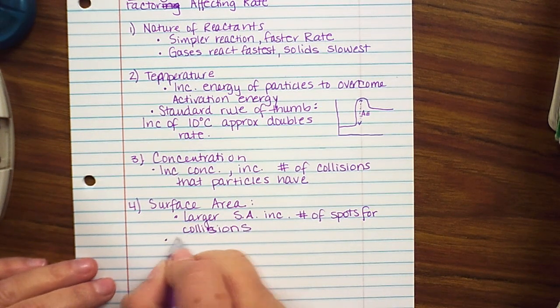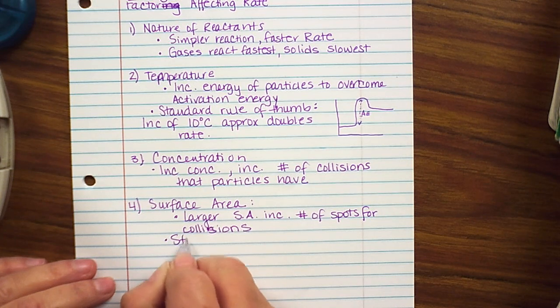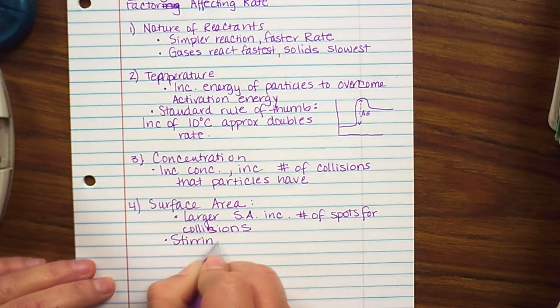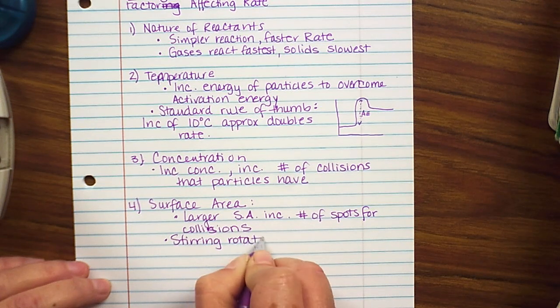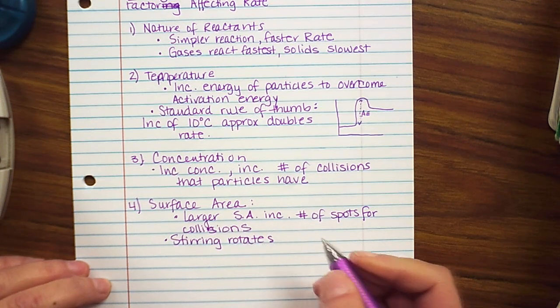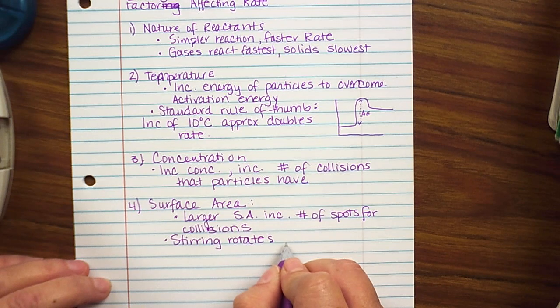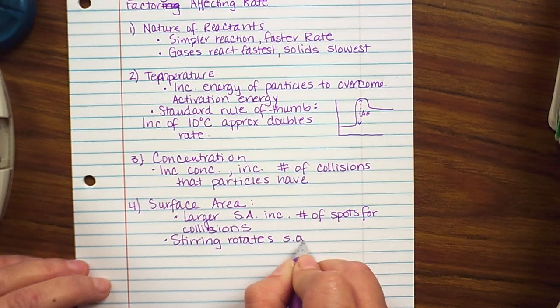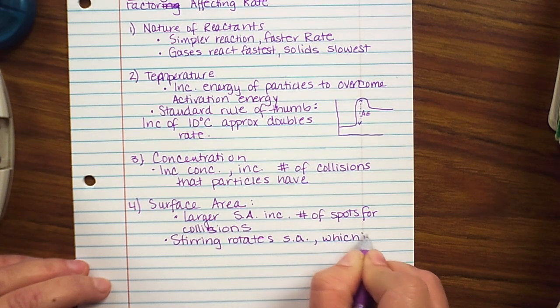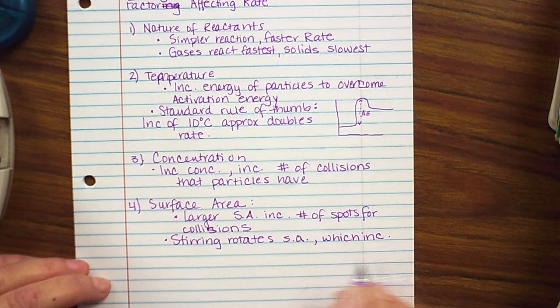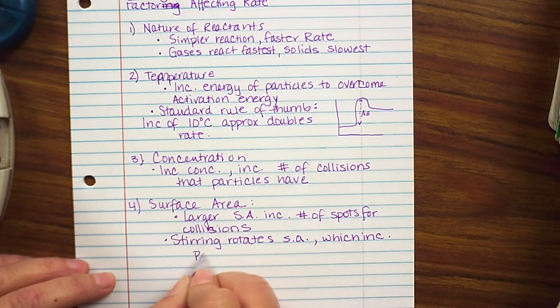So also, when you stir, you rotate, right? The surface area, which increases the possibilities for collision.